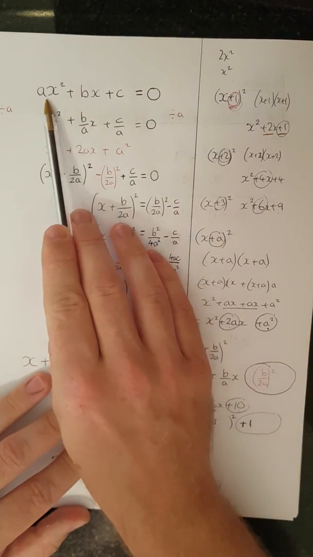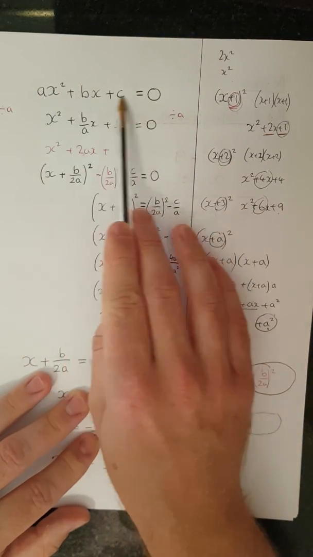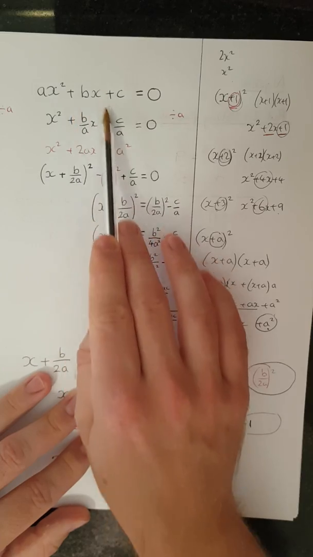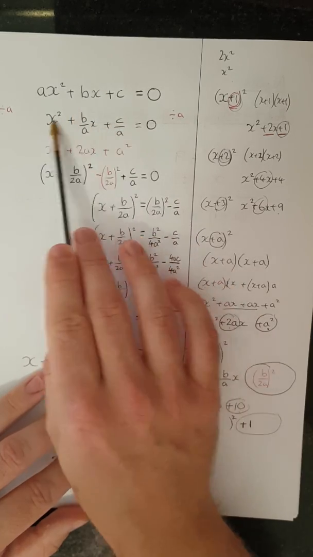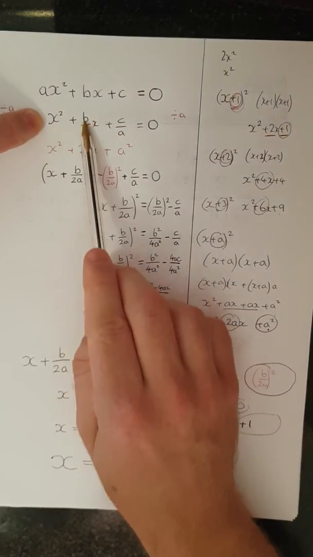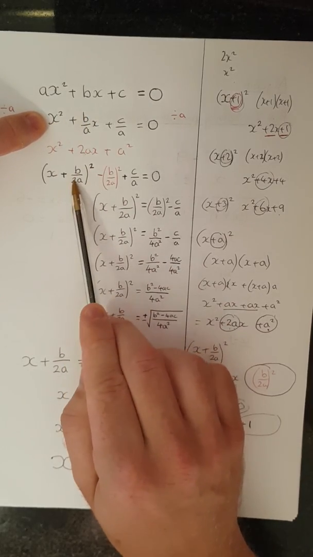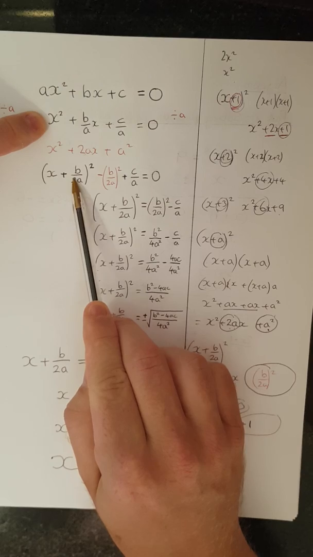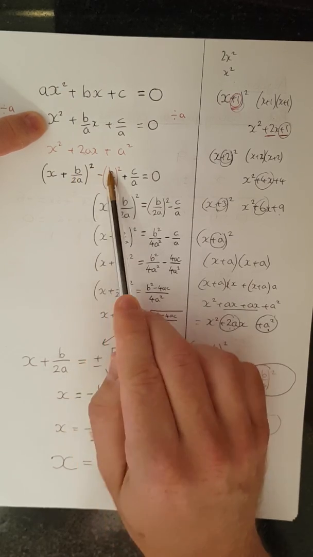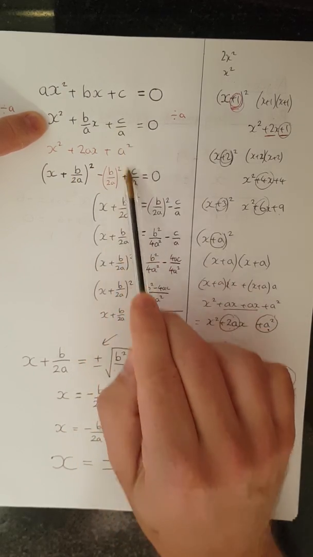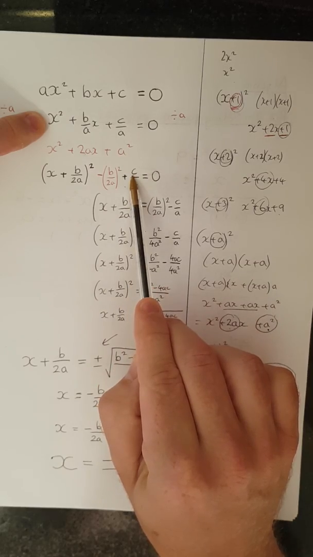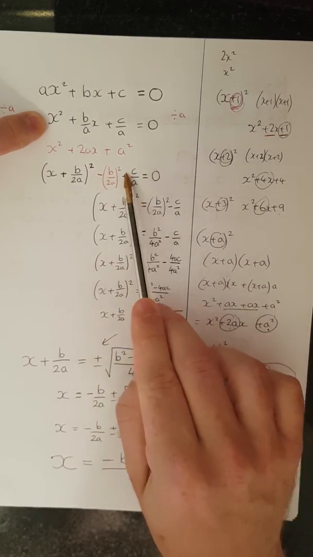Here you had ax squared. You divided by a to get just x squared. You then took the first two terms and halved this one. You then took off the thing squared and brought down the term. Then you moved these over.